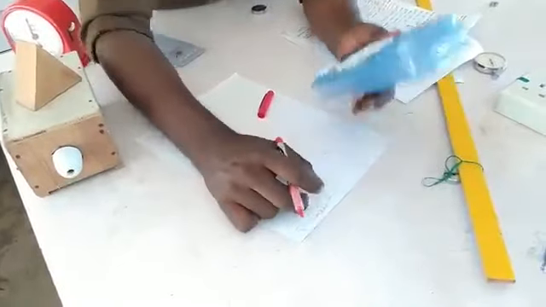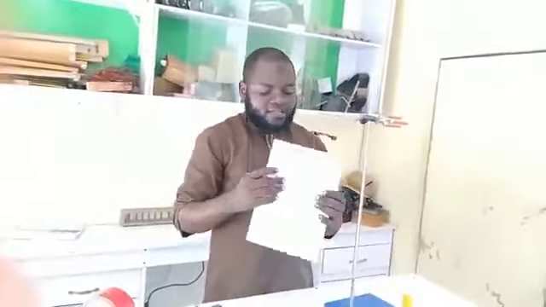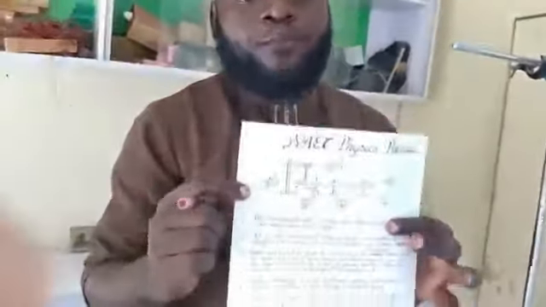Am I making sense now? Alright, so that should be the case now. Let's get started by setting up the apparatus. As a student, you need to first of all check the diagram that you have, and set up your experiment, that is, set up your apparatus to look like this.